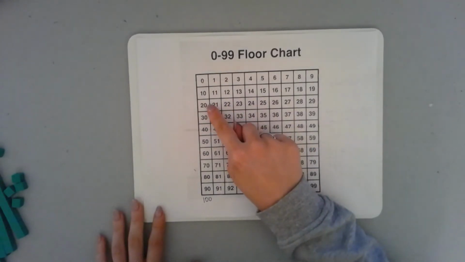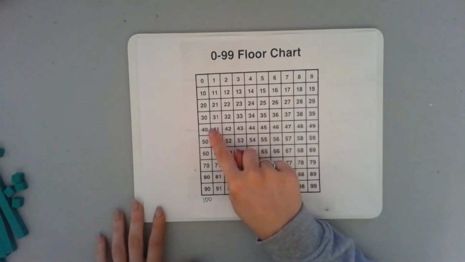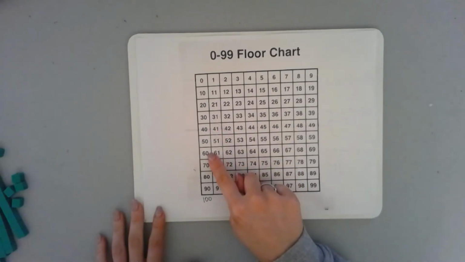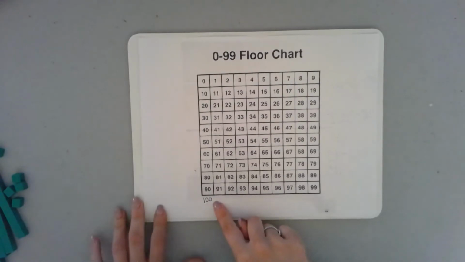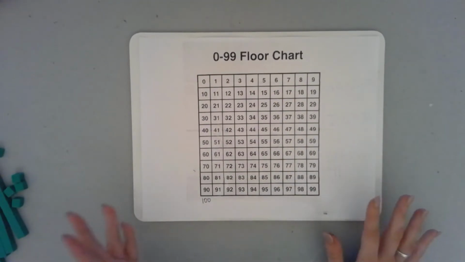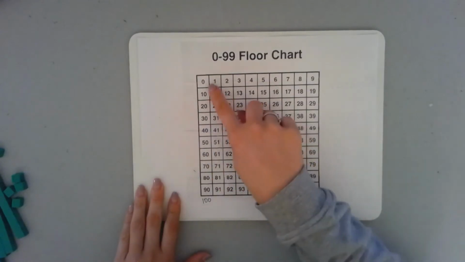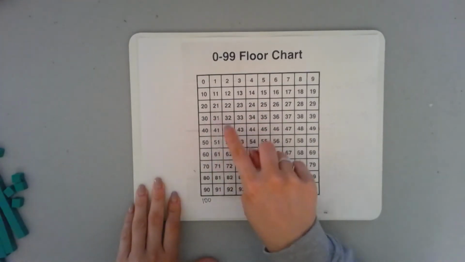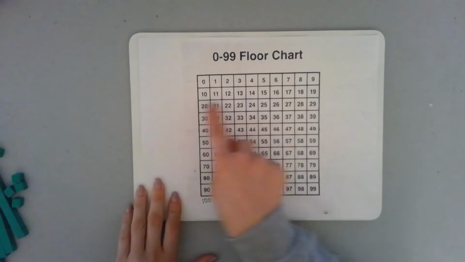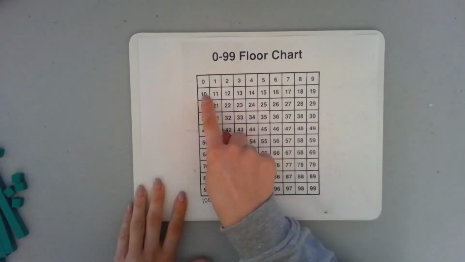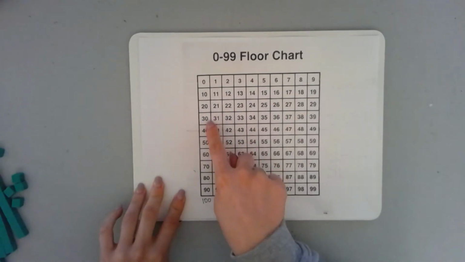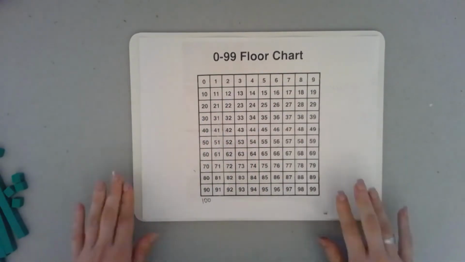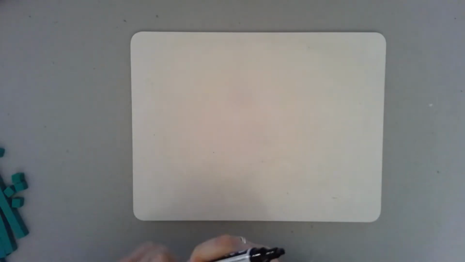10, 20, 30, 40, 50, 60, 70, 80, 90, 100. By now, all of us should know how to count by tens. So when you count by tens, you're adding 10 more every single time you go down one of these columns. So you're basically just fast tracking and skipping all of these numbers and counting by 10. So today what I want to teach you is 10 more and 10 less.